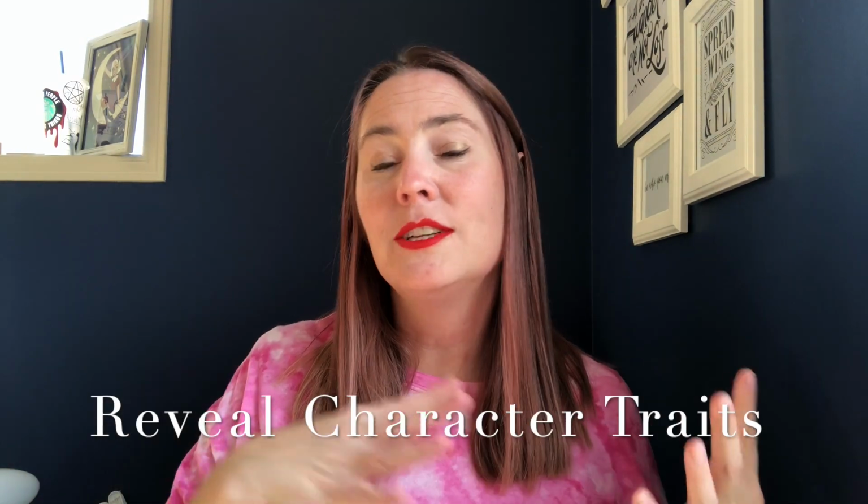Another way to use motif is to show character traits. When I mentioned before in terms of filmmaking, if you have everybody who is a hero or considered good wearing green and everybody who is a villain or considered evil wearing red, every time a character were to walk on screen, you would immediately be able to figure out what side they're on based on what color they're wearing. So if a character were to walk on screen fully in red, then the watcher is going to know immediately that that character is evil. This is a very quick and easy way to demonstrate character without having to get into a lot of backstory.